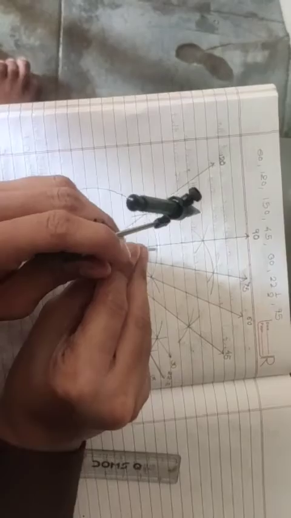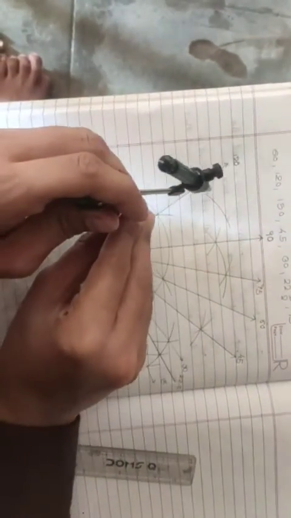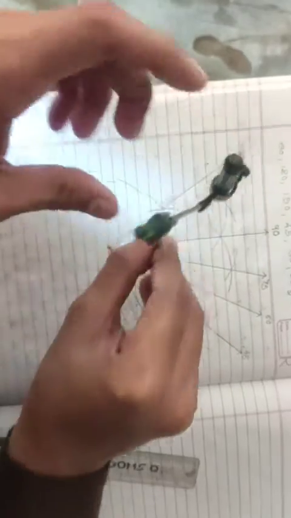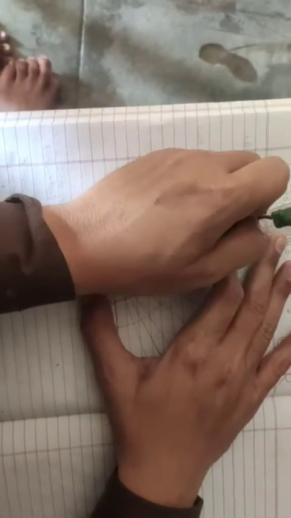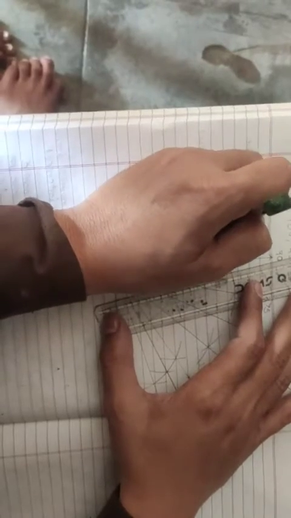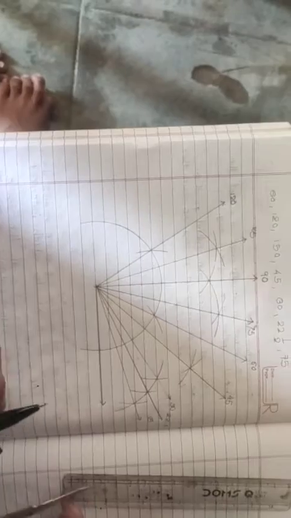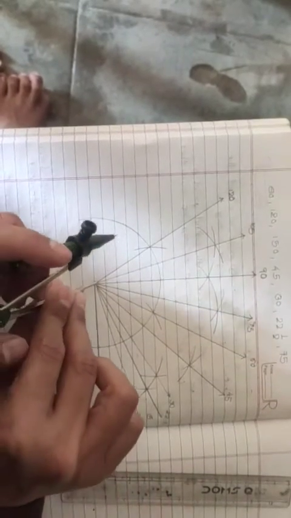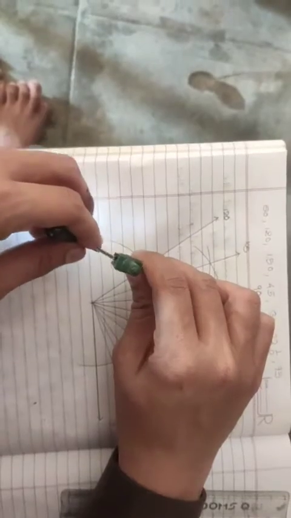Now if you bisect 90 and 120, you get 105. And 135: if you draw this, this will be your 180.